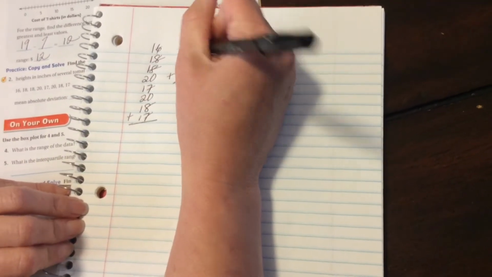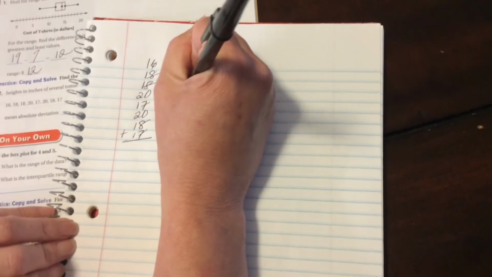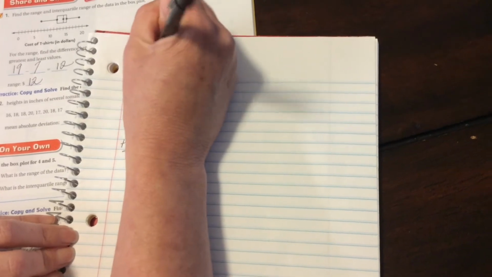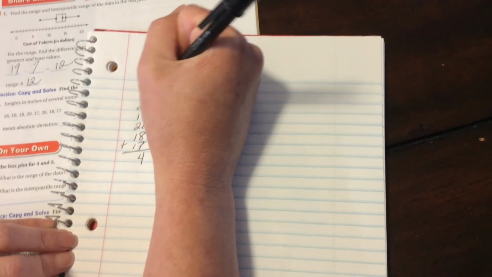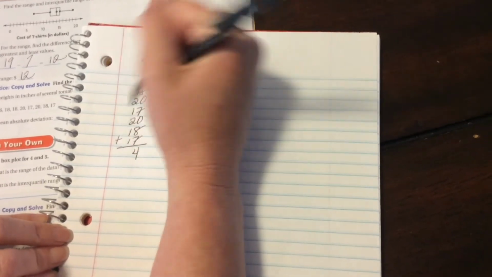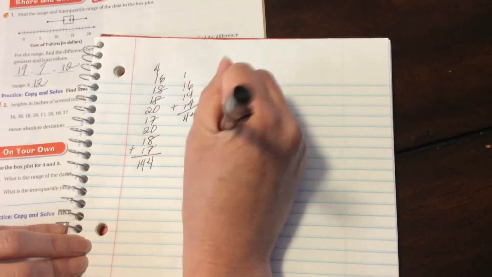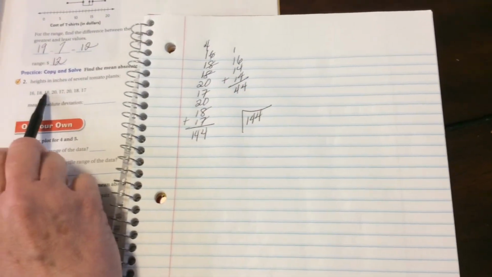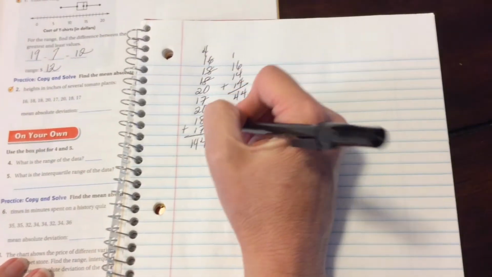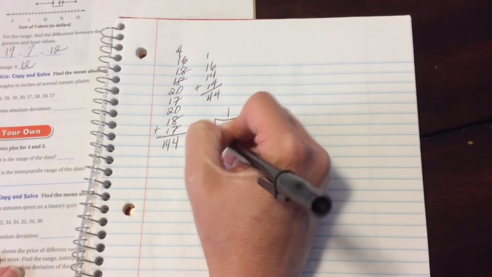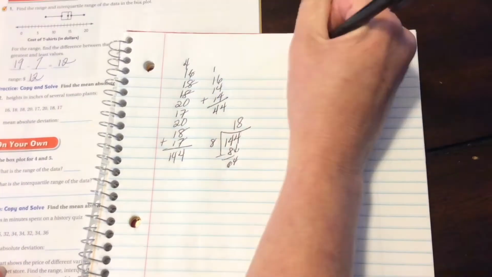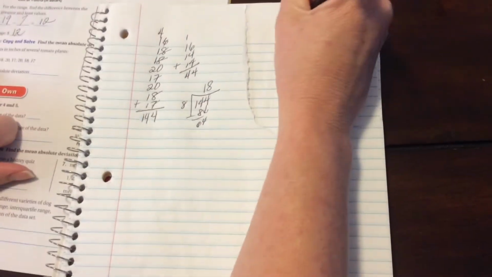So 8 and 6, 44. So I'm going to carry my 4. 4, 5, 6, 7, 8, 9, 10, 11, 12, 13, 14. 144. Then divide that by how many things I have in my set. So it's 1, 2, 3, 4, 5, 6, 7, 8. So 18. Okay, so my mean is 18.